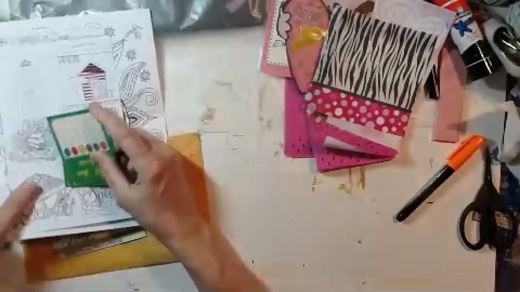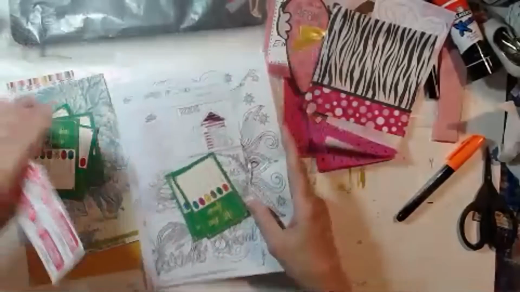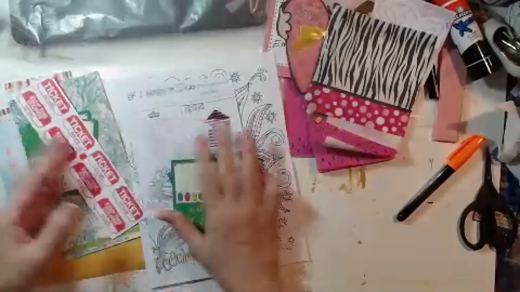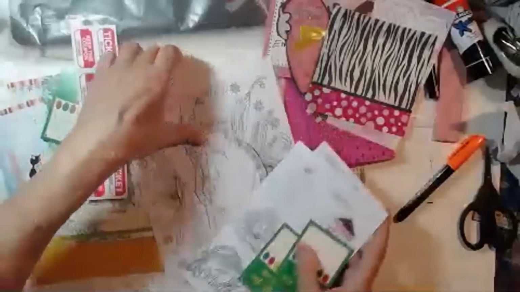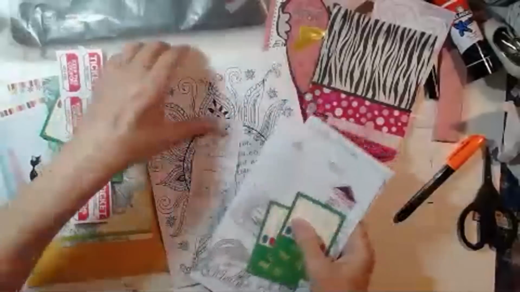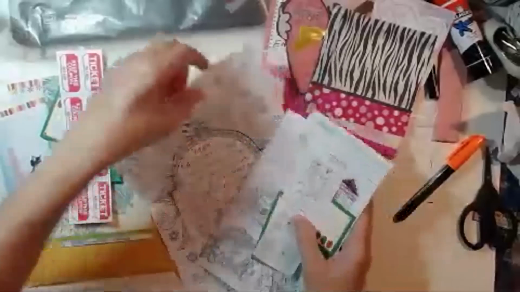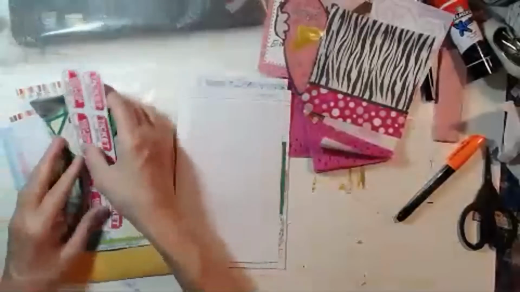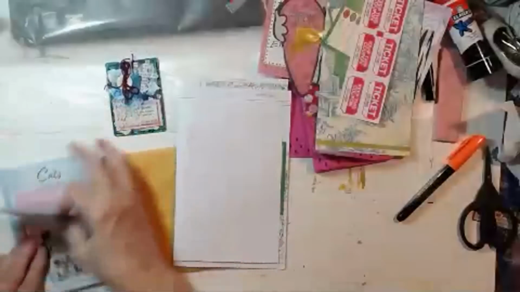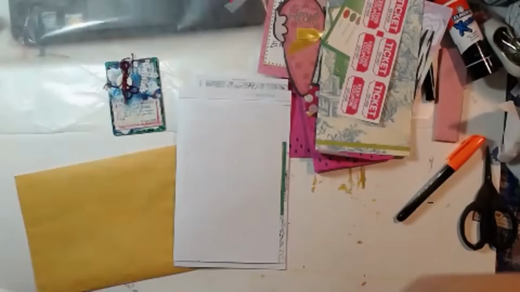So thank you so much, Beth, for everything. These I'm going to save for Bible art journaling. I'm going to put these back in the envelope and put them in my Happy Mail box. These I'm going to put in my art journal, especially this. These are going to go to Aunt Beck for her kitty cats. Aunt Beck, I'm getting kitty cats.